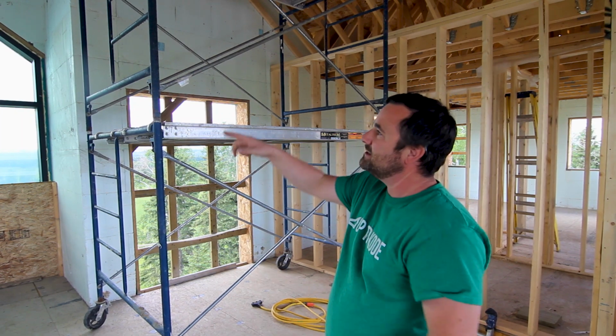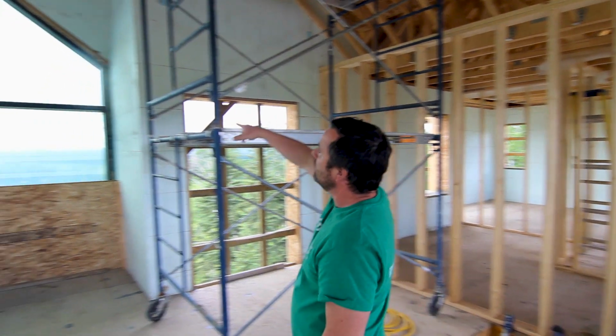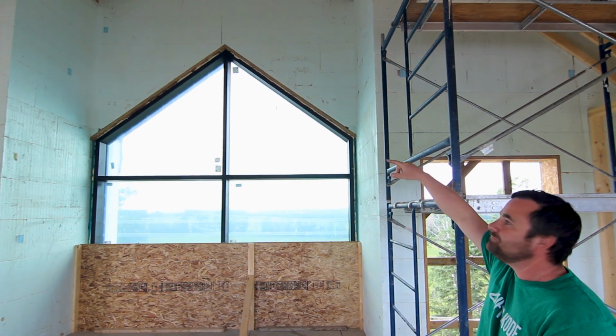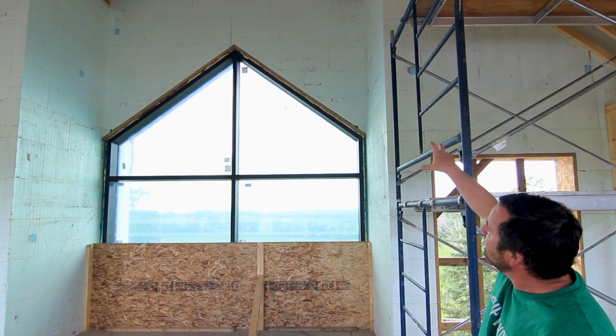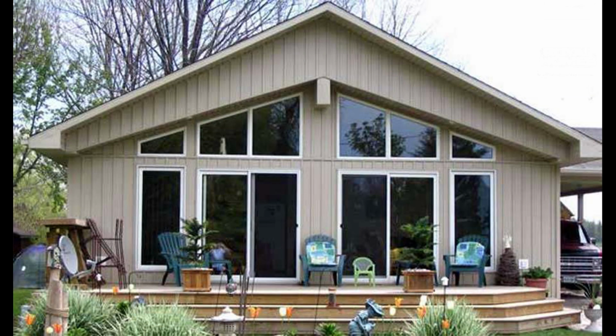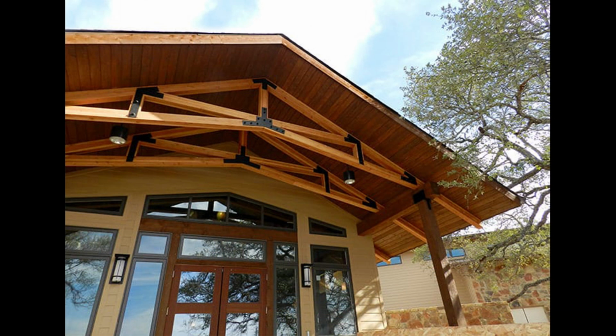Well, those look lame because you don't get the cool effect of what your windows are in relation to the outside of the house. See, this window is a perfect parallel with our roof lines. Whereas if you do a scissor truss, the outside's a steeper pitch, but your windows, which are raked, are half the pitch, and it doesn't look as good.